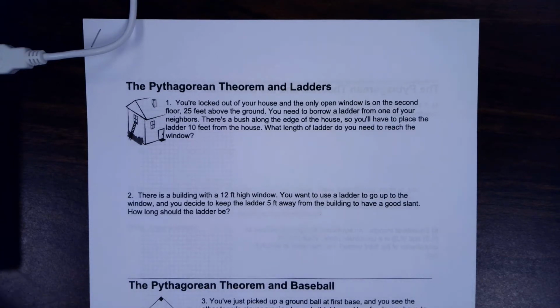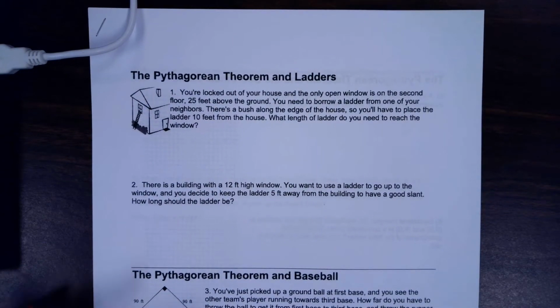Today, we are going to still be talking about the Pythagorean Theorem, but we're going to be talking about the application of the formula. So that means, basically, we're going to do some word problems, draw some pictures, and use the Pythagorean Theorem from there.